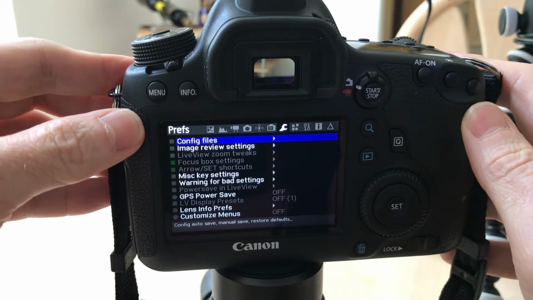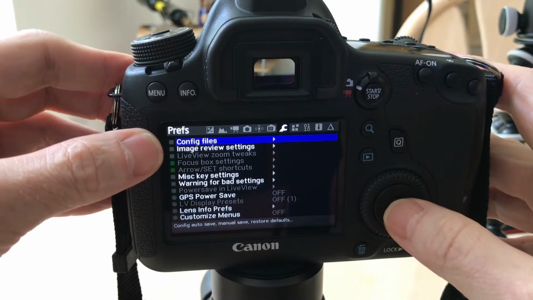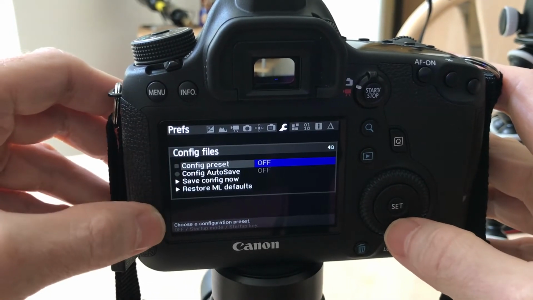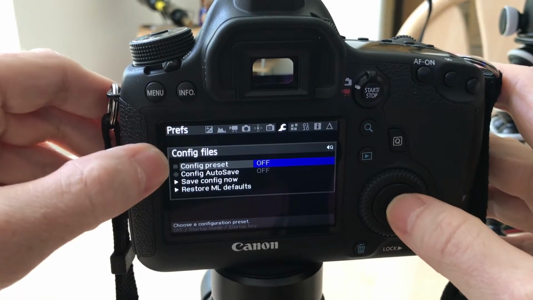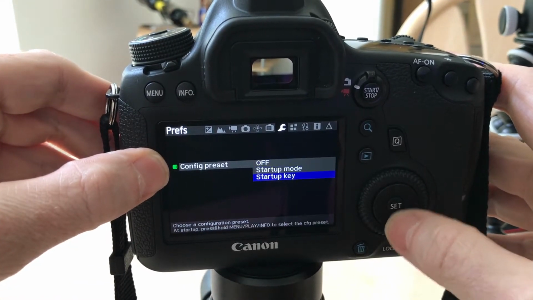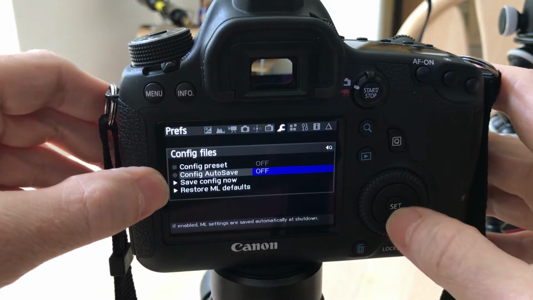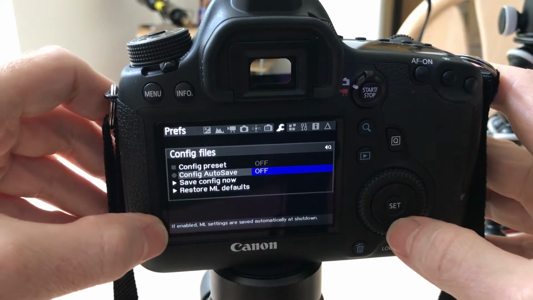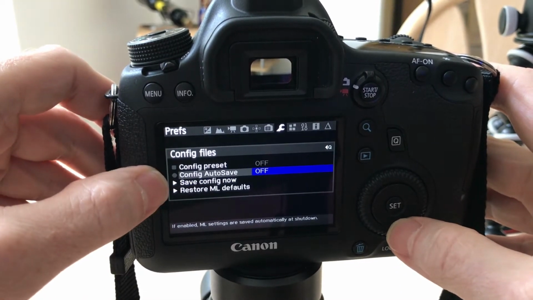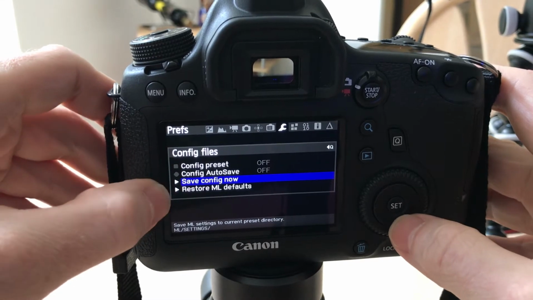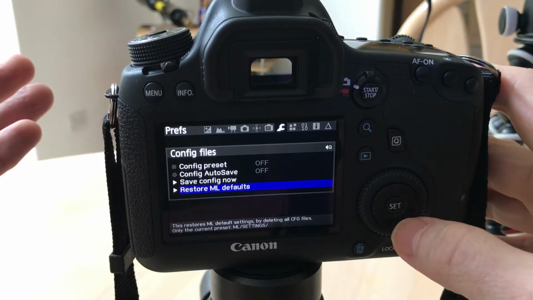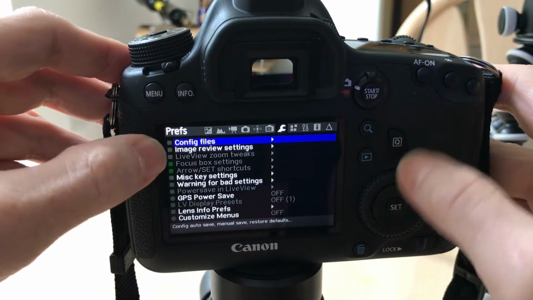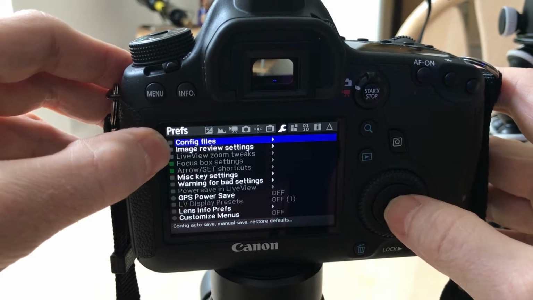And the menu we're covering today is the preferences. And the first one on the top there is config files. And this is where you can choose your configuration preset. You can have it at startup mode with a startup key. You can have it auto save on or off. They're automatically saved when you do a shutdown. You can save the configuration now, or you can restore Magic Lantern to all its original defaults. So that's part of the config file presets that you can allow on the camera there.